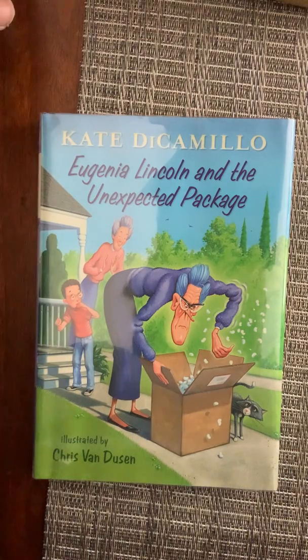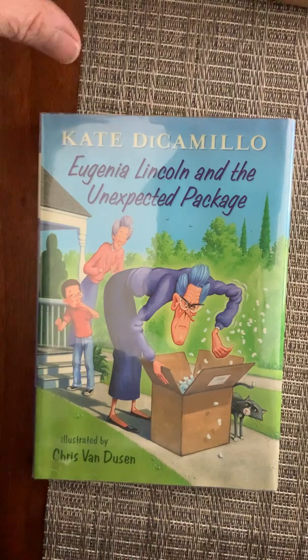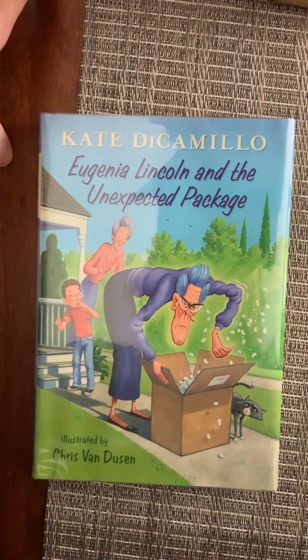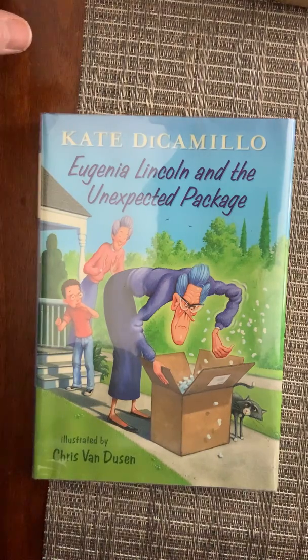Okay, so before we begin reading, I just want to ask you to think about the main parts of a story. So as we begin reading, we're going to want to think about the characters. Who are the people in the story? Who is the story about? The main character is usually one, maybe sometimes two, but usually one main character in a story.